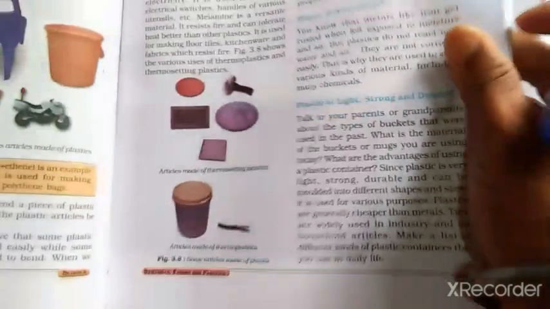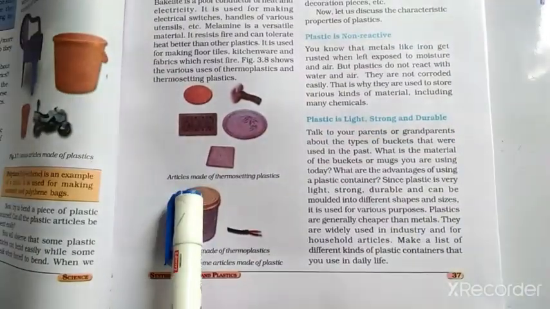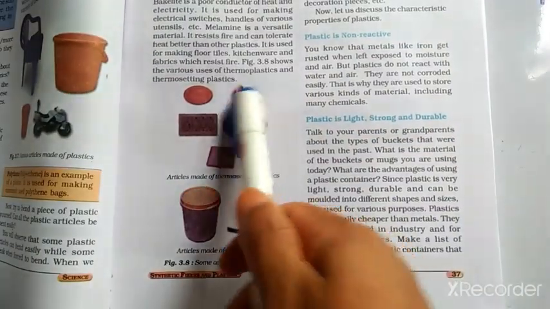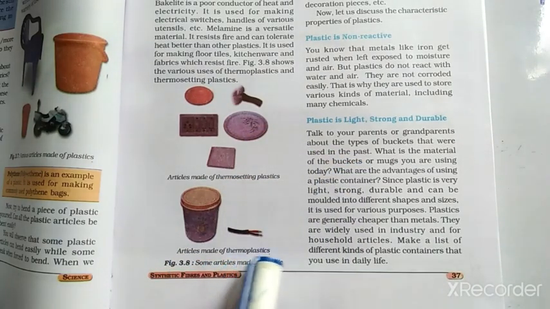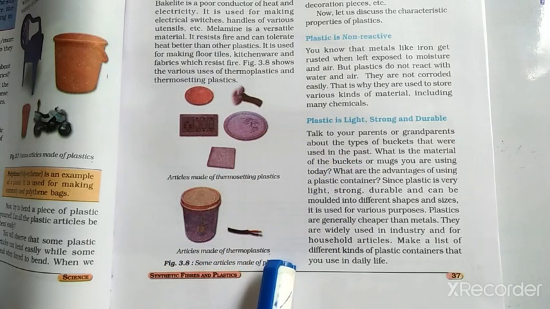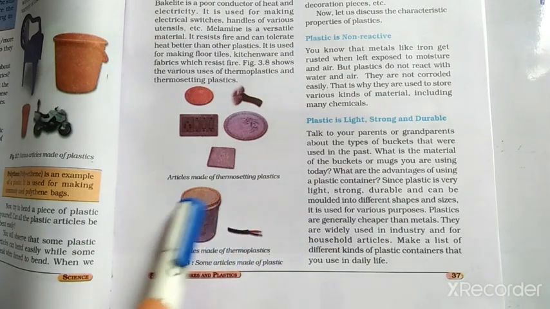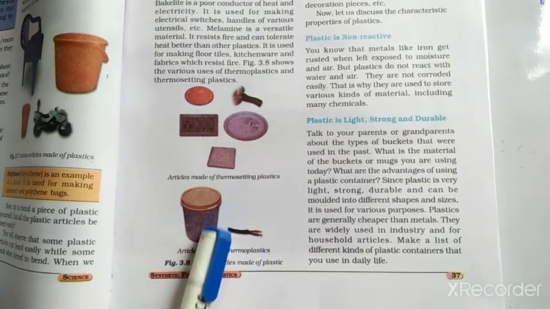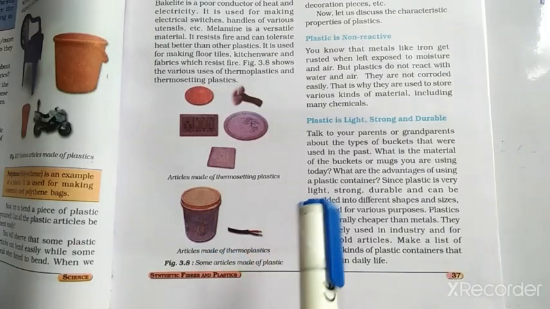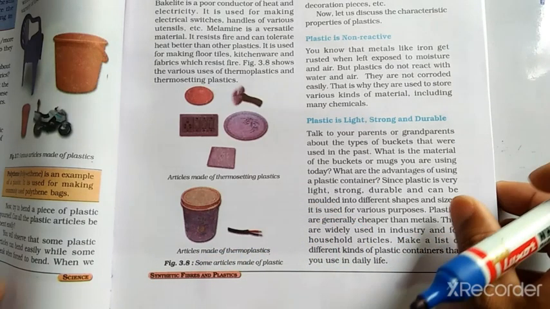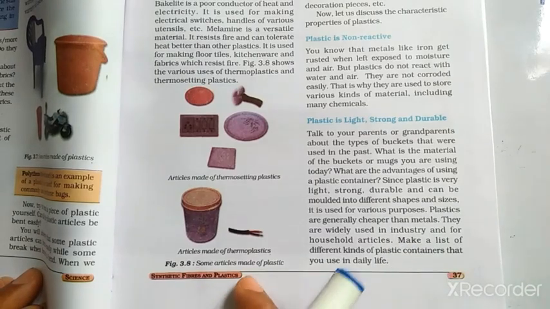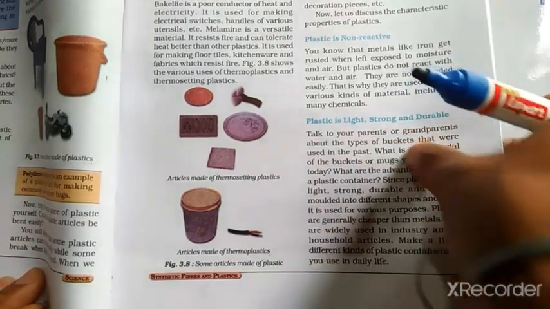So I will show them here again. Some articles made of plastics are shown in your textbook.